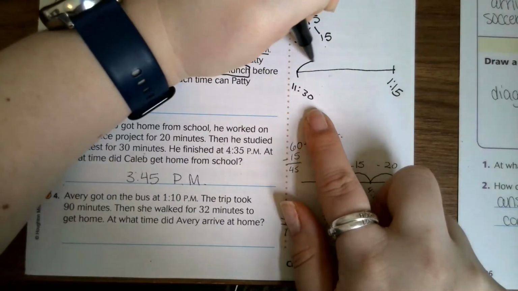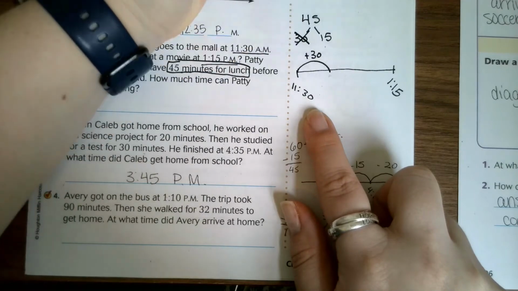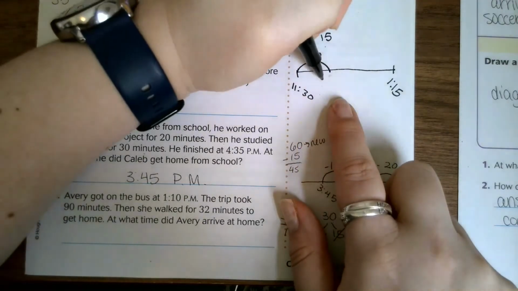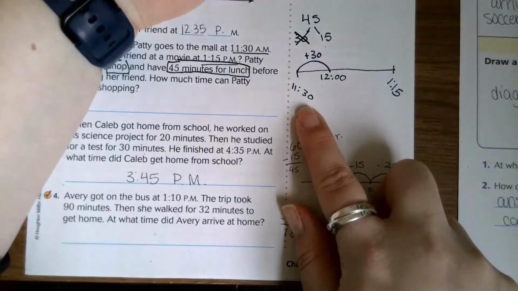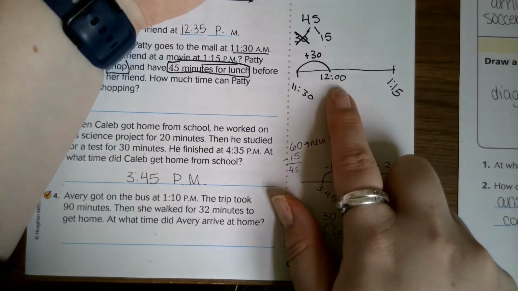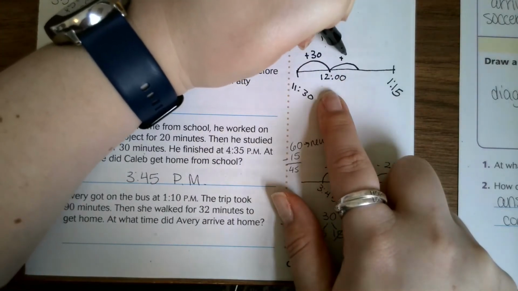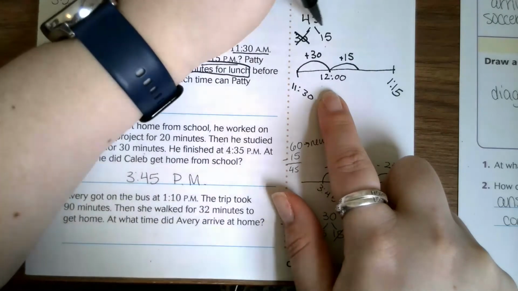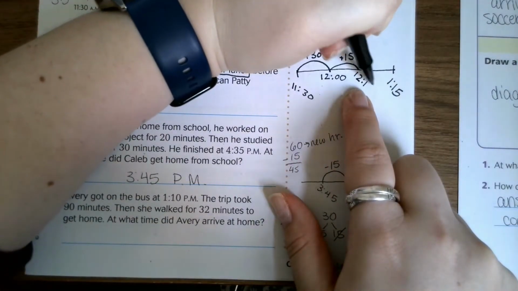So if I add a half an hour or 30 minutes, I'm going to cross that out to keep track, I'm at 12 o'clock, because 30 plus 30 is 60. 60 minutes is the same as 1 hour, so it'd be 12 o'clock. Then I have 15 more minutes, because that's my 15 from right here. So if I add that, then I'm at 12:15.